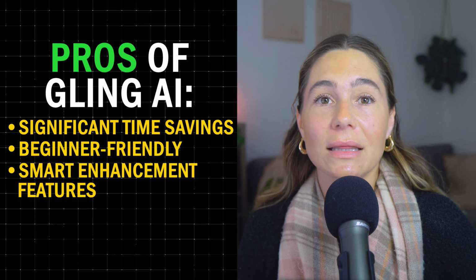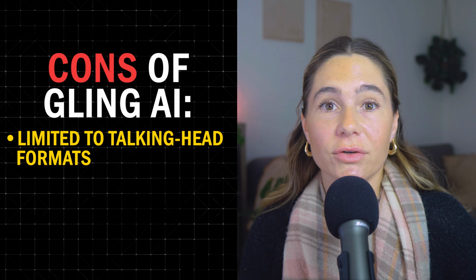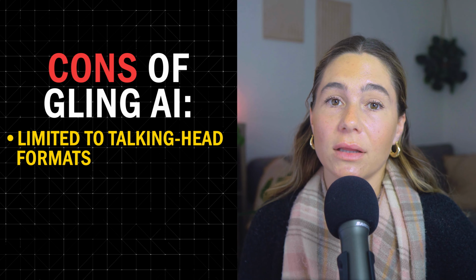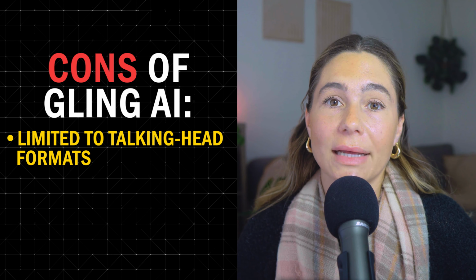Now for the cons. While Gling is very powerful, it does have a few limitations worth keeping in mind. First, the tool is mainly designed for talking head videos, which means it works best while you're filming yourself speaking directly to the camera. If your video relies heavily on B-roll, screen recordings, animations, or cinematic storytelling, Gling might not be the right fit. It's optimized for a specific format, and it's not built to handle every editing style.